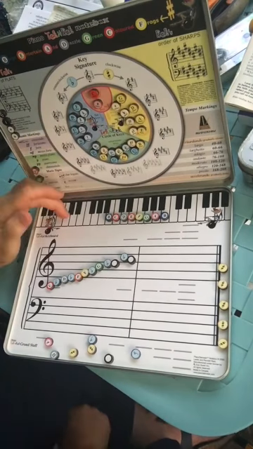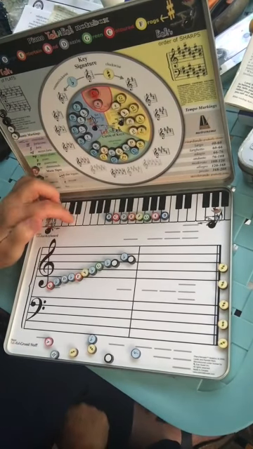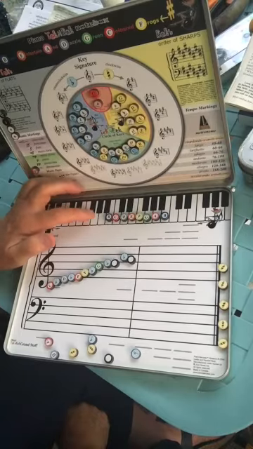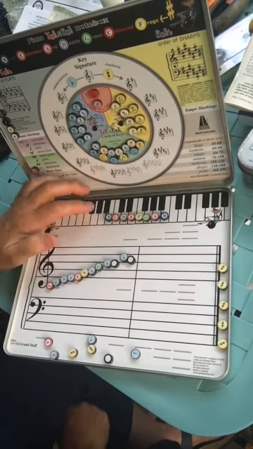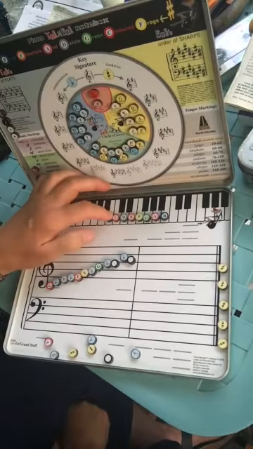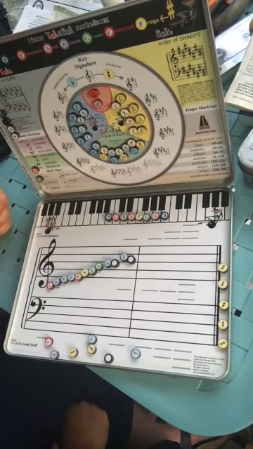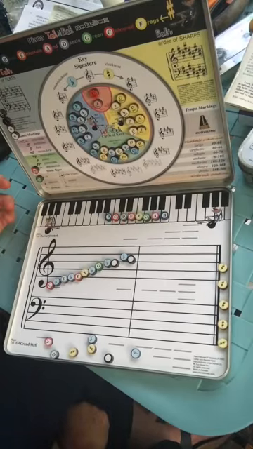So that's two ways of doing modes. Either C to C is Ionian, D to D is Dorian, E to E is Phrygian, F to F with no sharps or flats is Lydian, G to G with no sharps or flats is Mixolydian, A to A is Aeolian, and B to B is Locrian. But of course, then how do you decide which mode it is? And some of our hymns are still in the old church modes. We'll look at that.